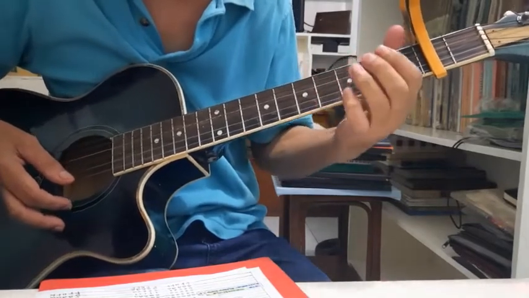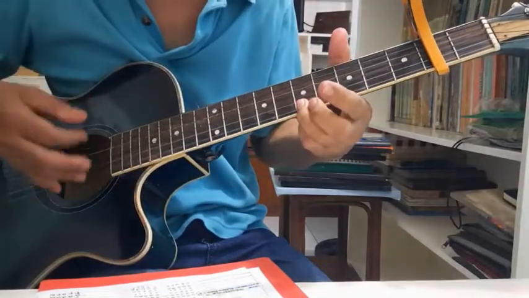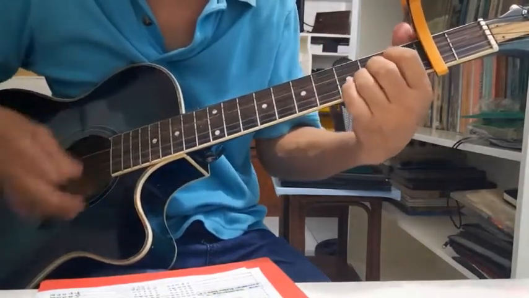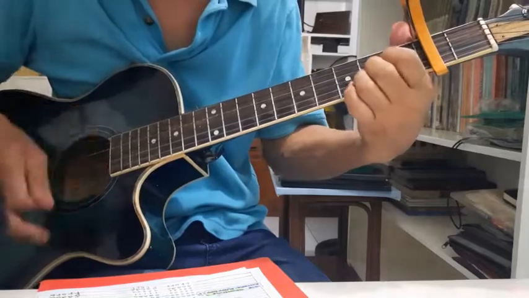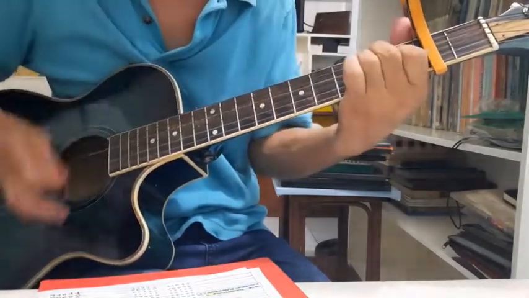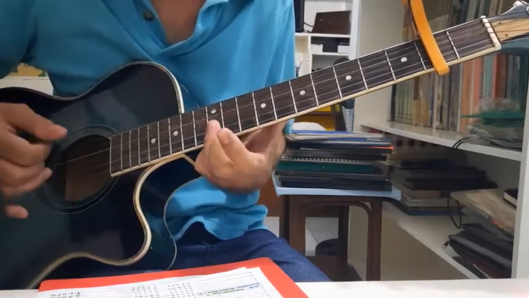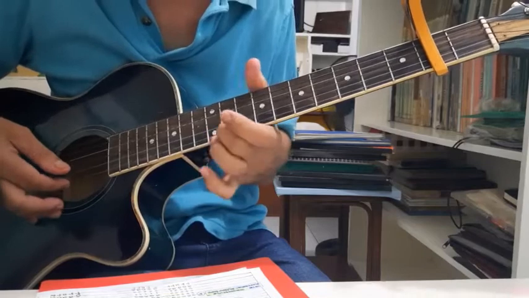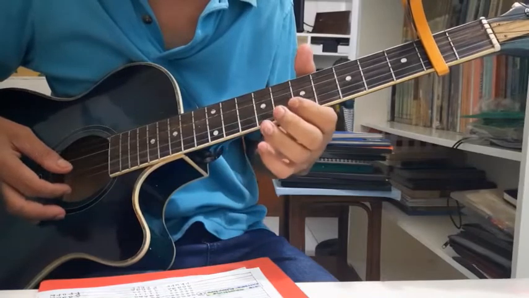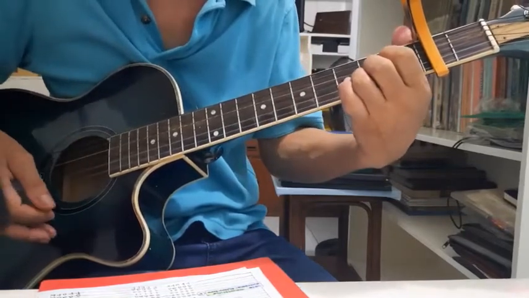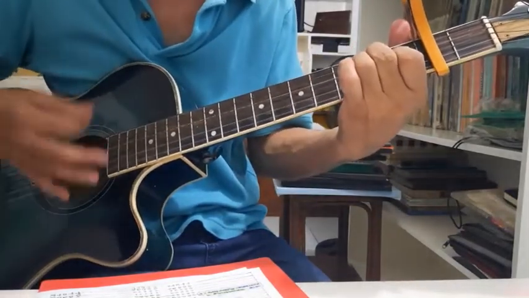For instrumental, fifth string and then A, 7 and then E, and then 10, 9, 7, 5, and then 8. Okay, one more time.